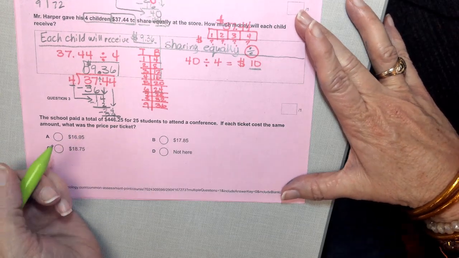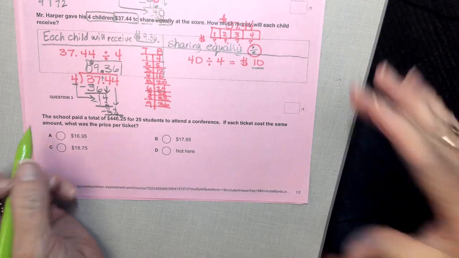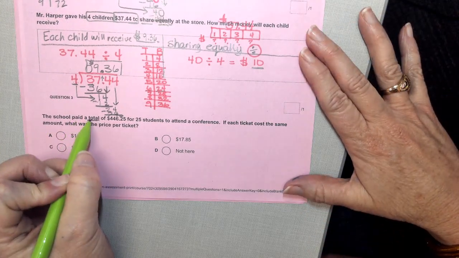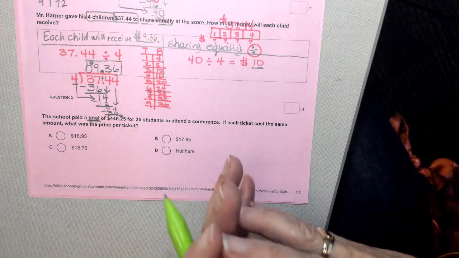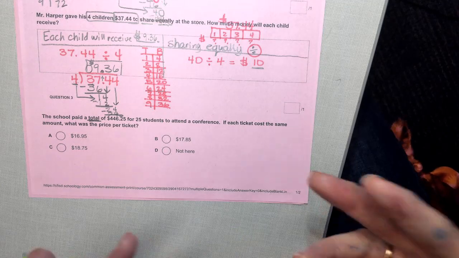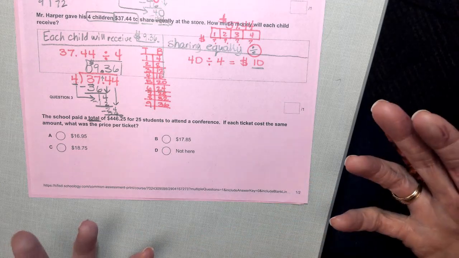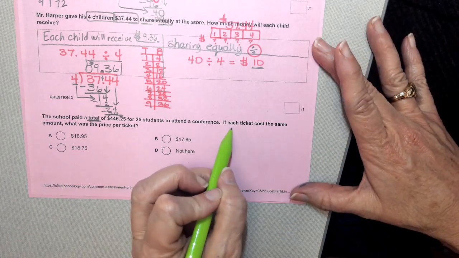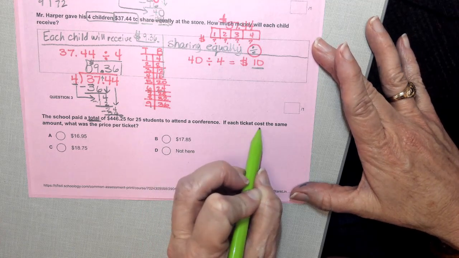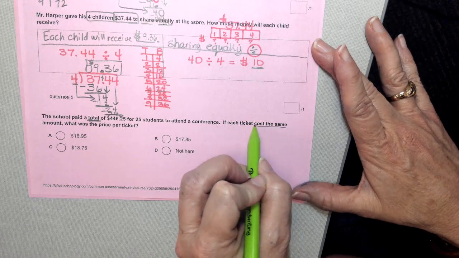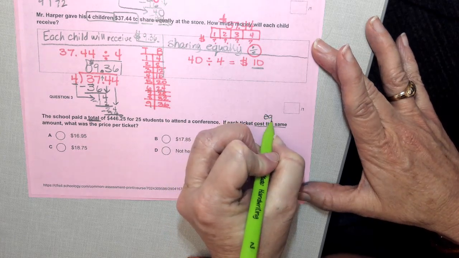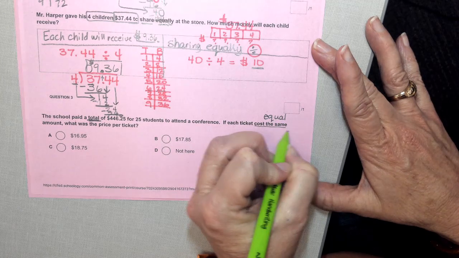Okay, so let me think about this for a minute. It looks like a school paid a total, so we know some total information here for all of these tickets. It sounds like a class of students is going on a field trip. They paid a total, okay? Our question is wanting us to know the cost of the ticket. It looks like each ticket is the same, so I would say that these are equal amounts.